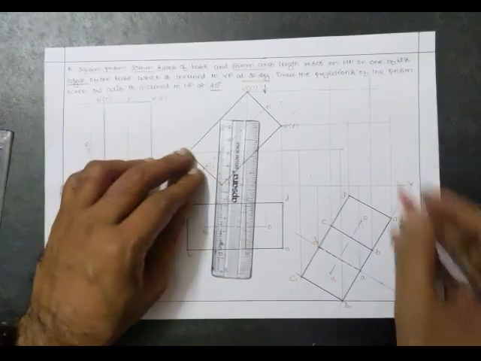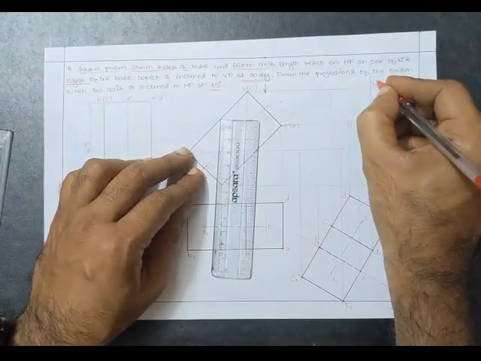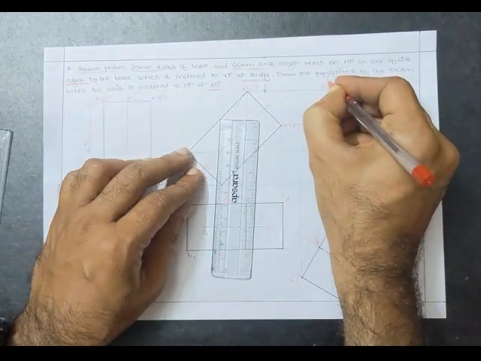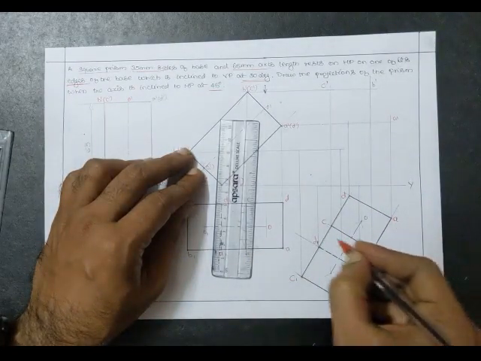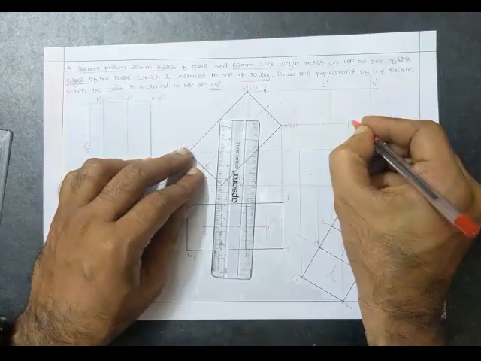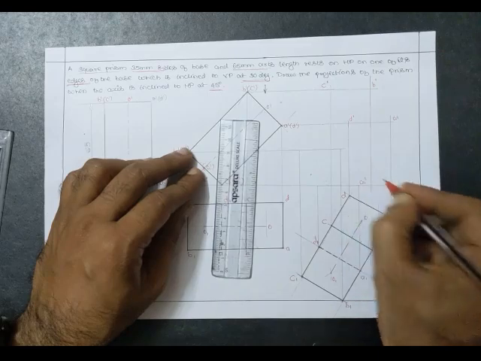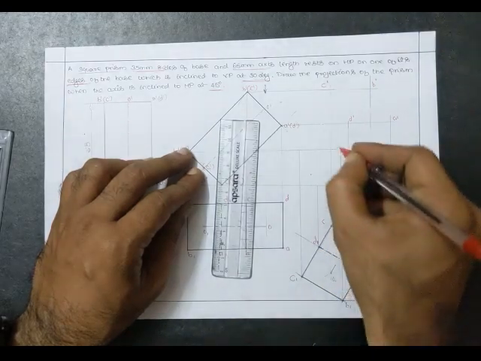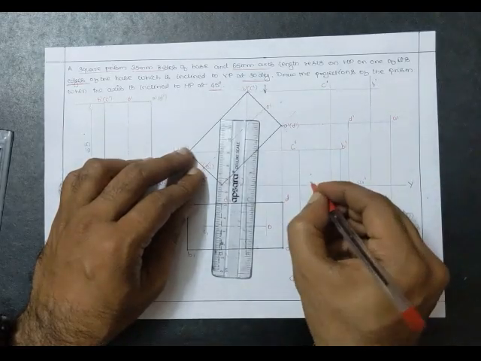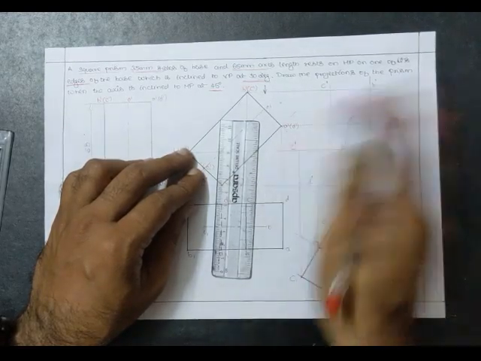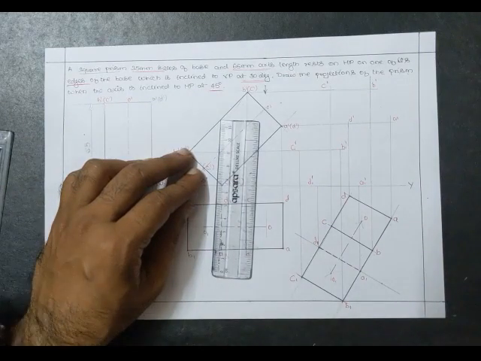So now let me annotate the points. This is A dash, this is B dash, this is C dash, as well as this is D dash. Fine. Now let me go to base. This is A1 dash. Next, this is B1 dash, C1 dash, and the last one, that is D1 dash. So when everything is done, the last step is just we need to apply the procedure.